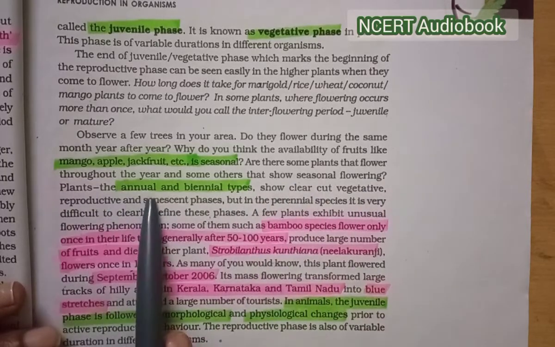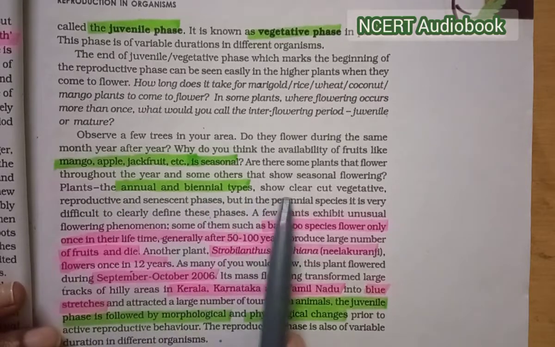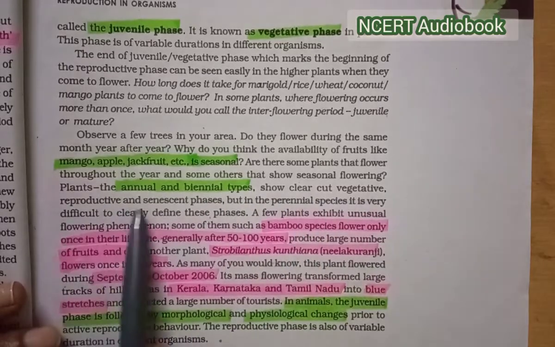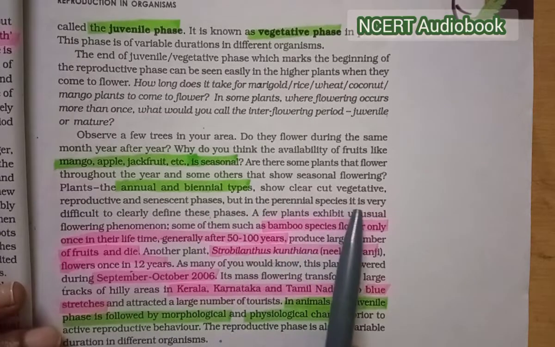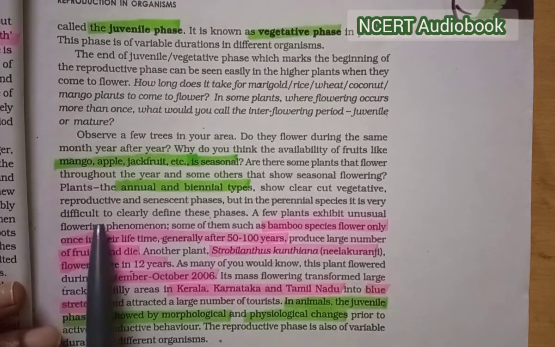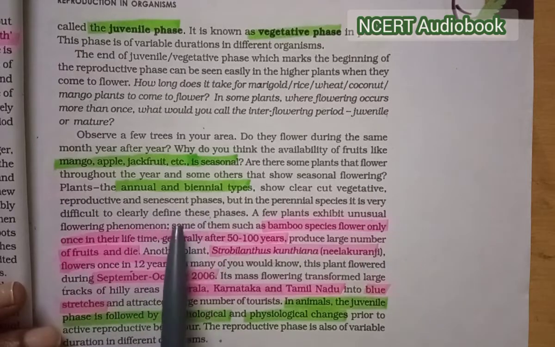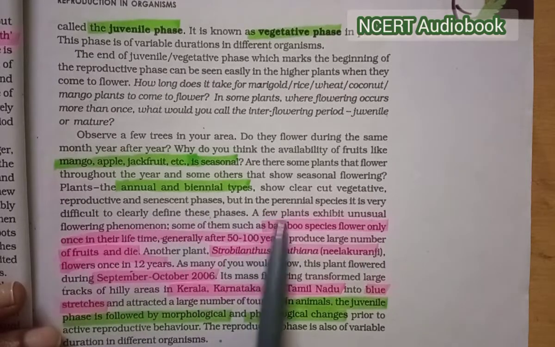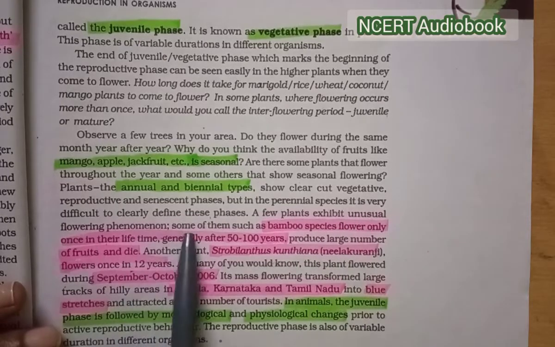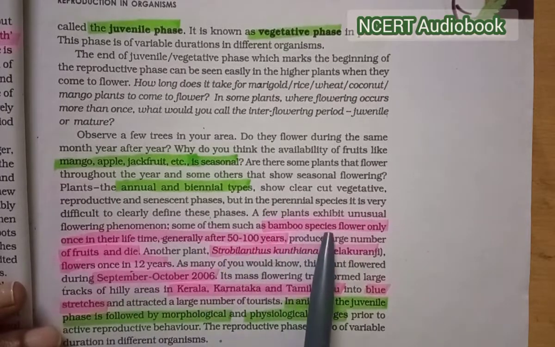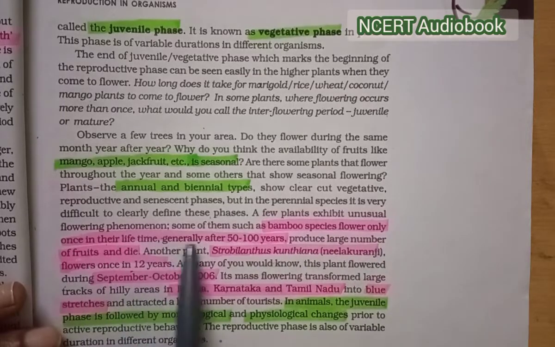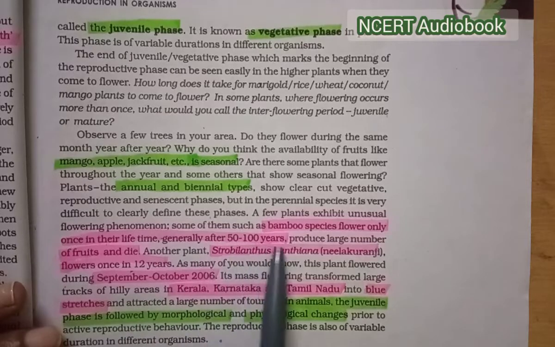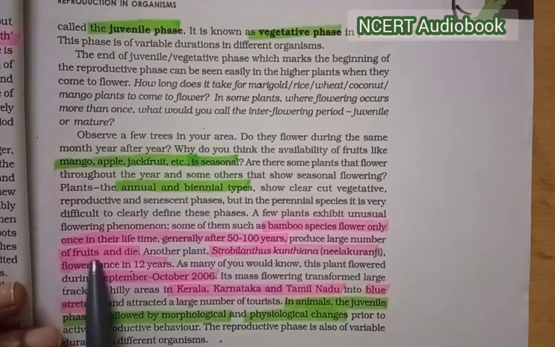Plants of the annual and biennial types show clear-cut vegetative, reproductive, and senescent phases, but in the perennial species, it is very difficult to clearly define these phases. A few plants exhibit unusual flowering phenomena. Some of them, such as the bamboo species, flower only once in their lifetime, generally after 50 to 100 years, produce a large number of fruits, and die.